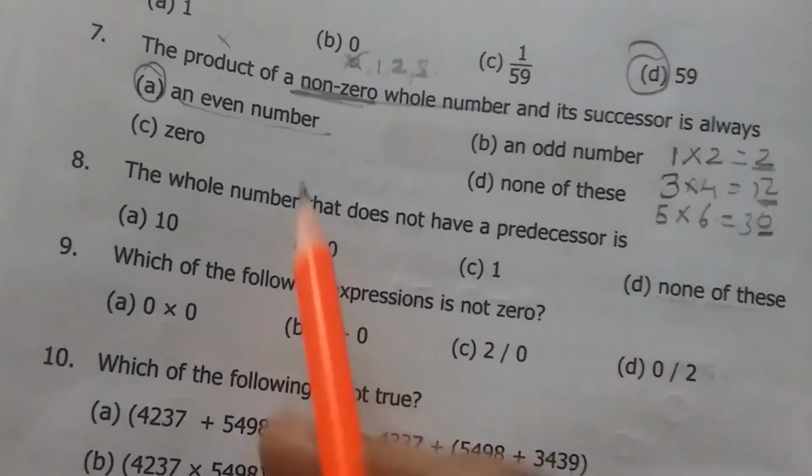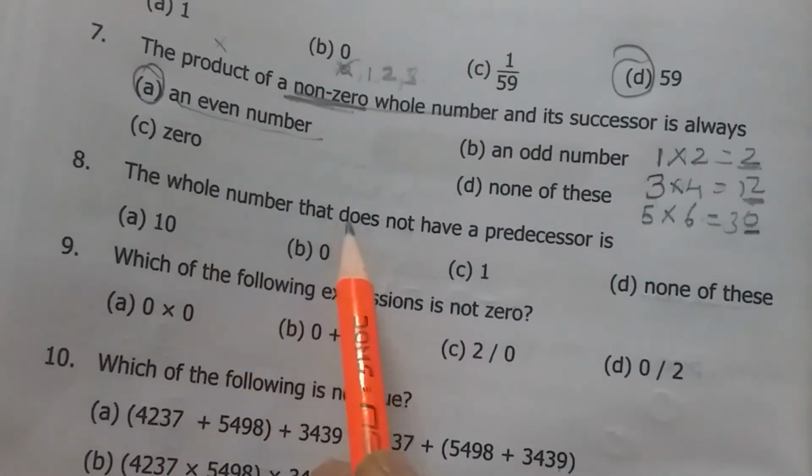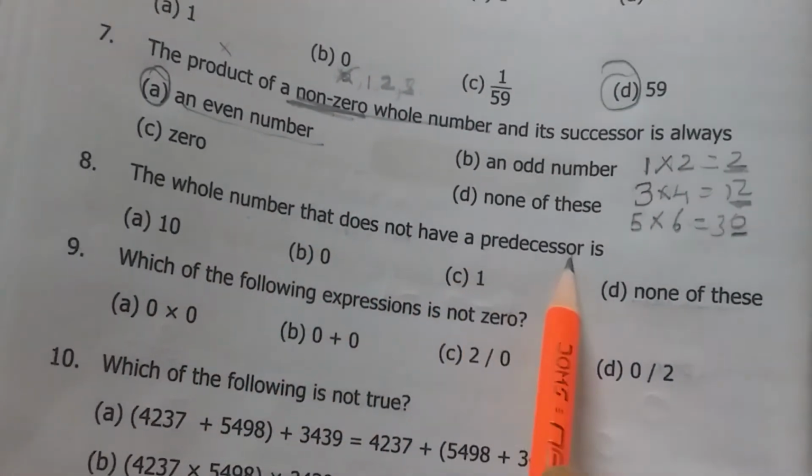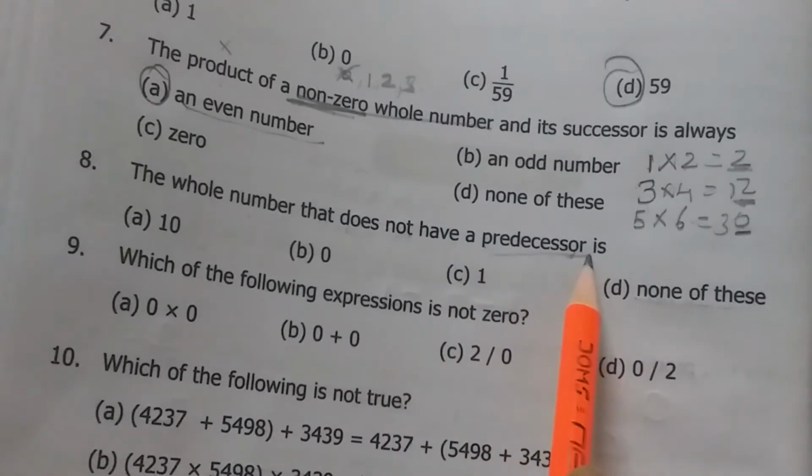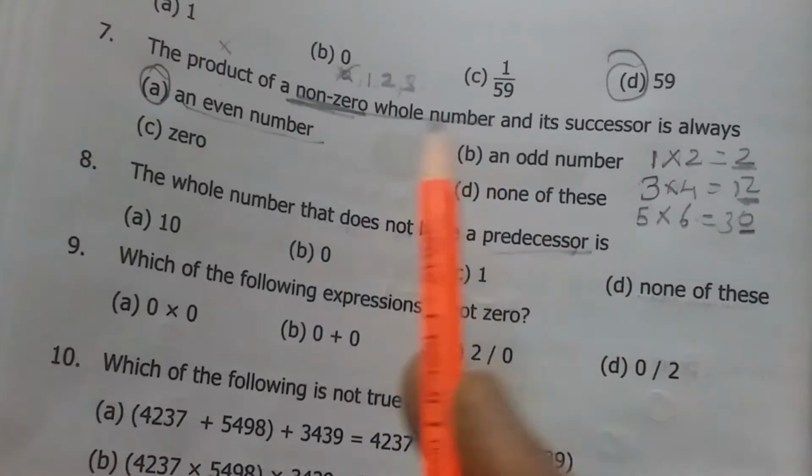Okay. And next one, the whole number that does not have a predecessor. What is the predecessor? Which comes just before.